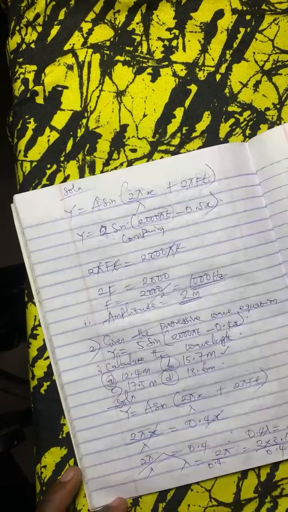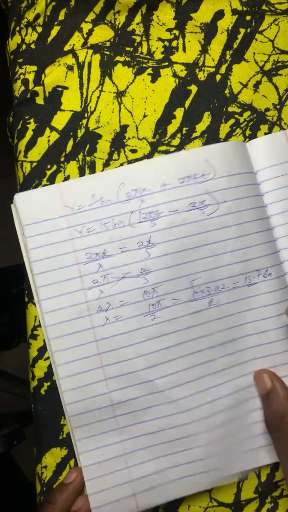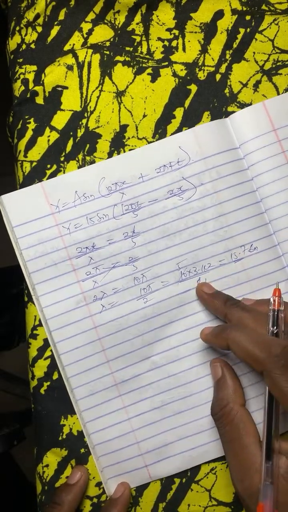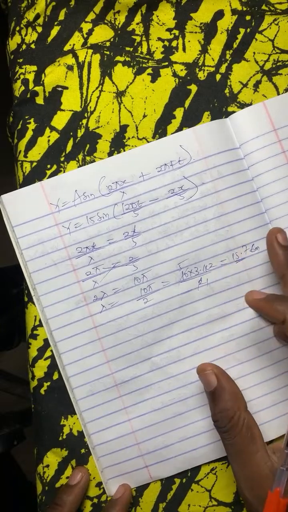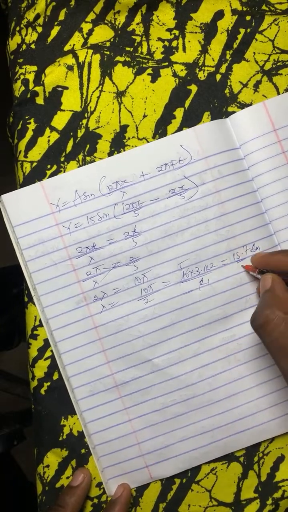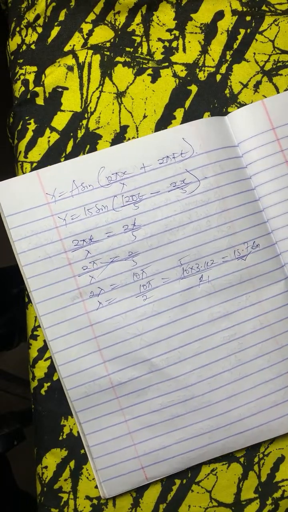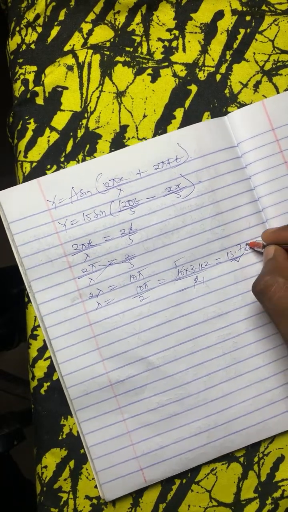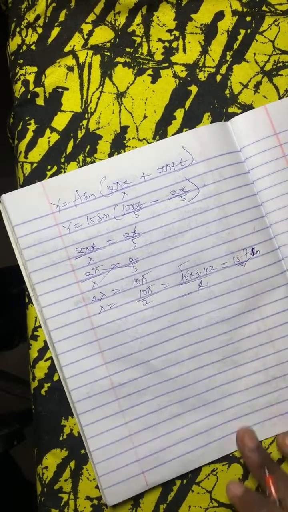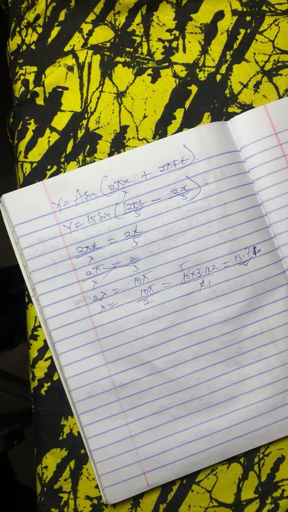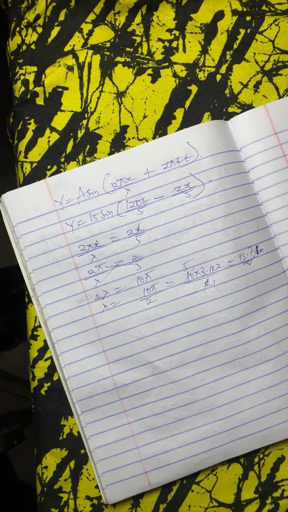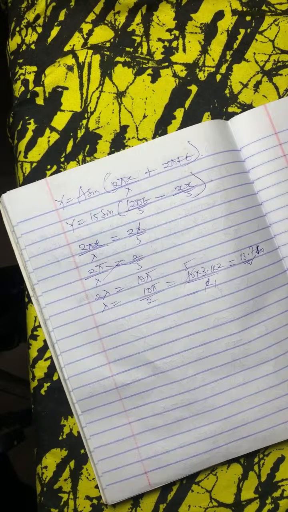Now, if you look at the options they gave in the question: A, 60 meter, B, 15 meter, C, 5 meter, D, 2 meter. So I'm going with what? 15 meter, even though the closest here should be 16 meter. Okay, this is 15.71 though. So I'm going with 15 meter. So that is that about the wave equation. I've solved a question relating to wave equation.